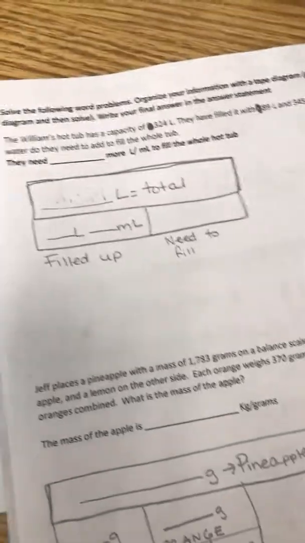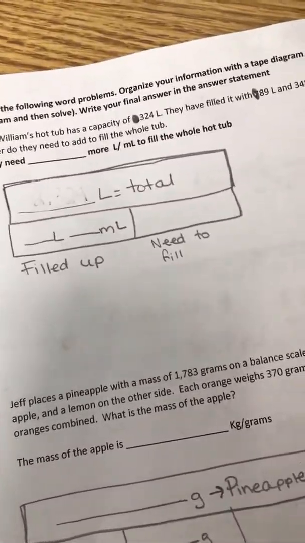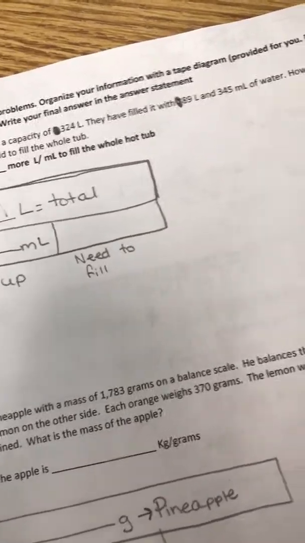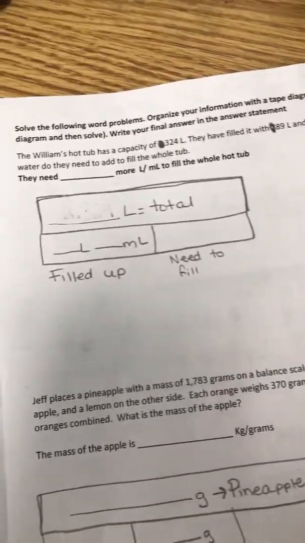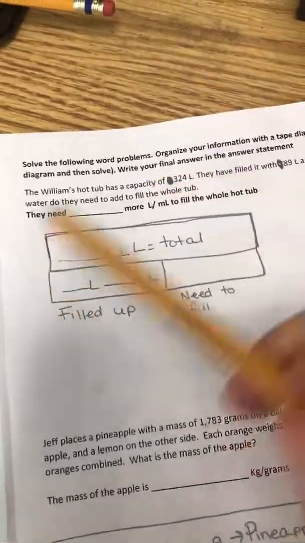So here we go. On the back side, the first word problem says, the Williams hot tub has a capacity of 324 liters. They have filled it with 89 liters and 345 milliliters of water. How much more water do they need to add to fill the whole tub? They need blank more liters, milliliters to fill the whole tub.